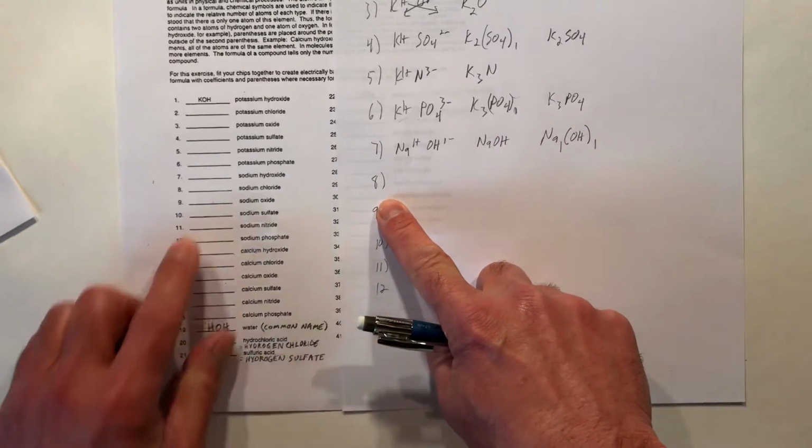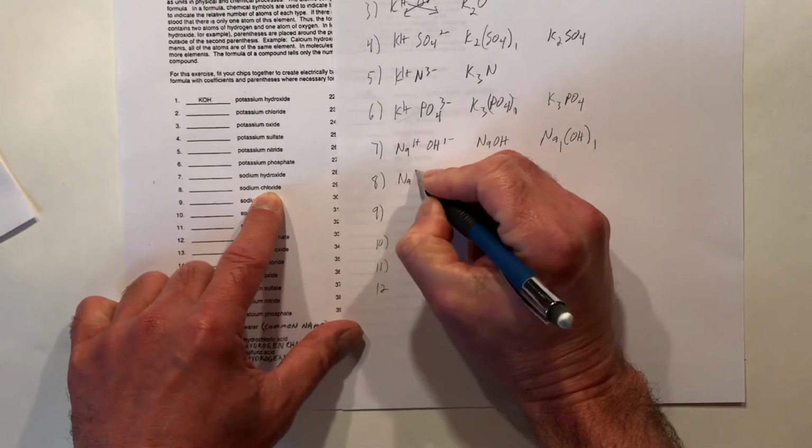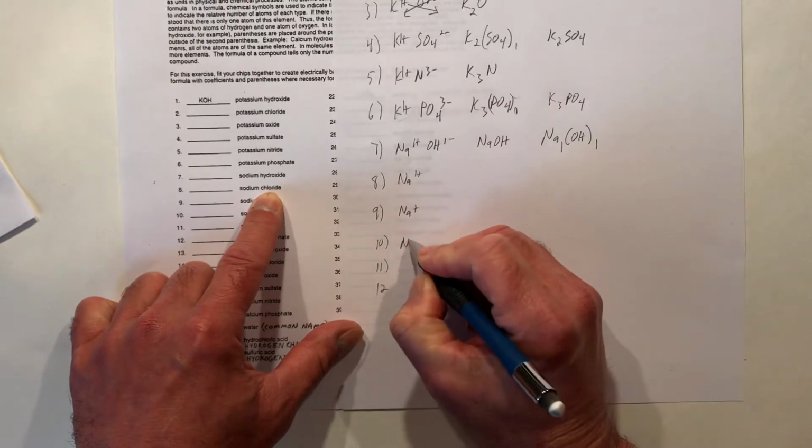All right, for number 8, sodium chloride. So Na1 plus, and again, for all of these, we're going to be using Na1 plus for 7 through 10.